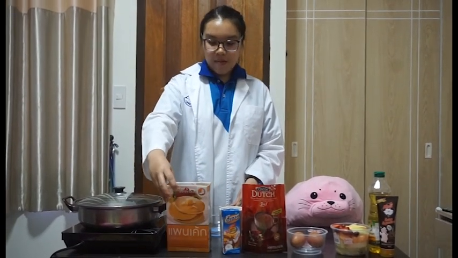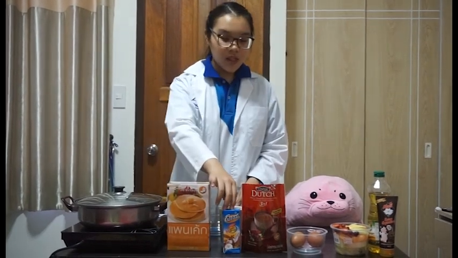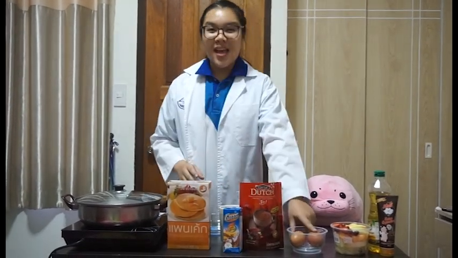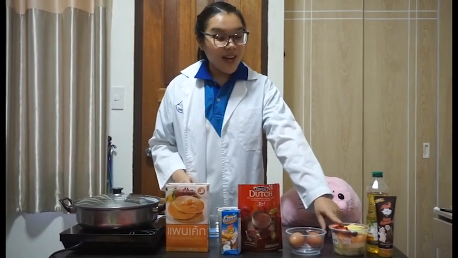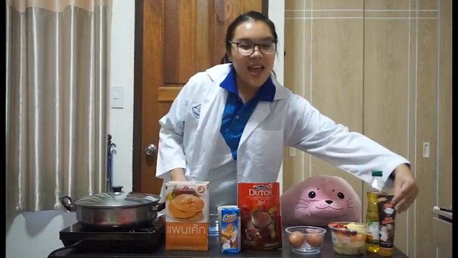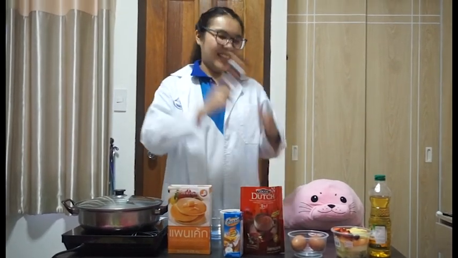First is a buttermilk pancake mix, 400 gram, and this is milk, cocoa, egg, food for decorating, oil, and sweetened chocolate milk product with chocolate.